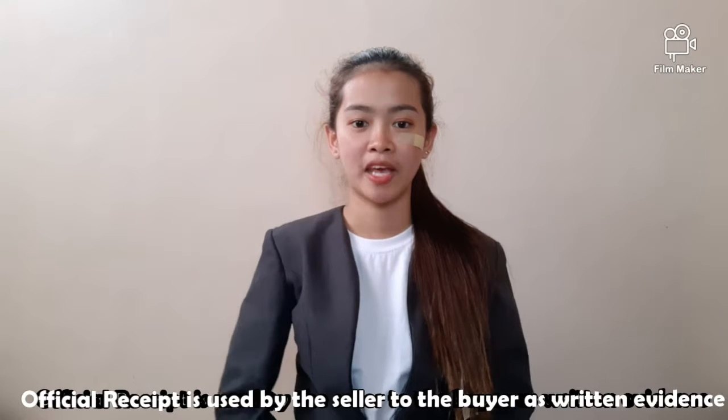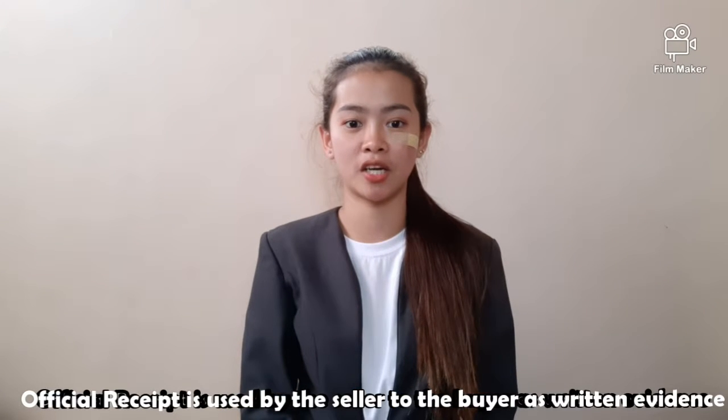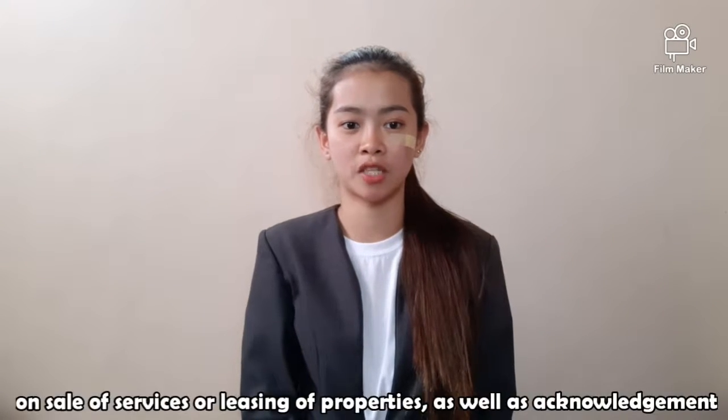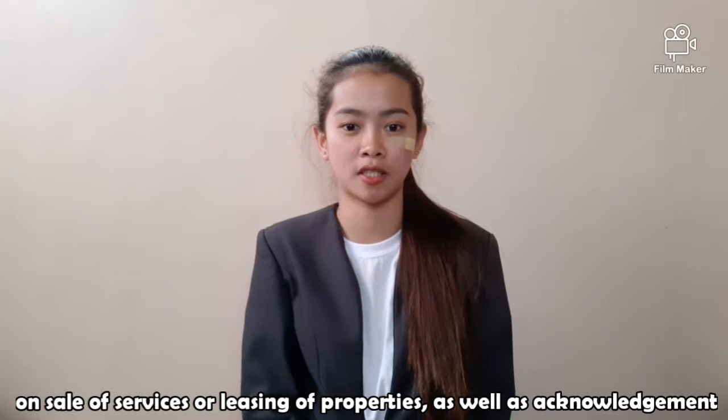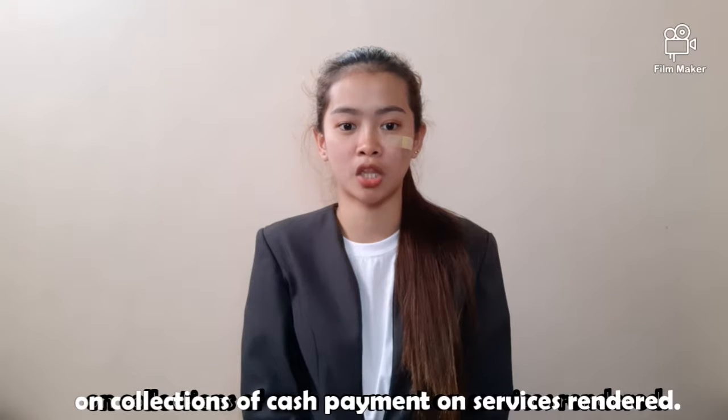Official receipt is used by the seller to the buyer as written evidence on sale of services or leasing of properties, as well as acknowledgment on collection of cash payment on services rendered. It serves as basis of the output tax liability of the seller and input tax claim of the buyer. Ang official receipt ay yung hard copy ng sales invoice at purchase invoice or yung papel mismo.